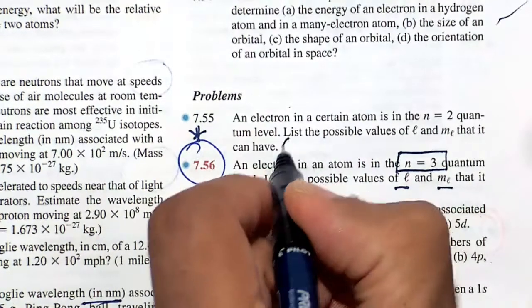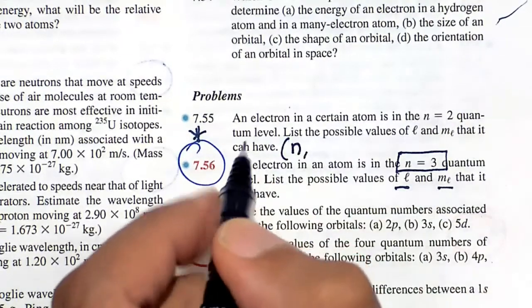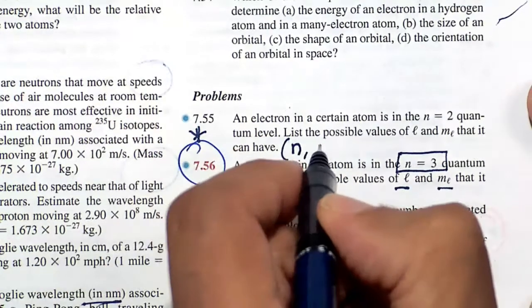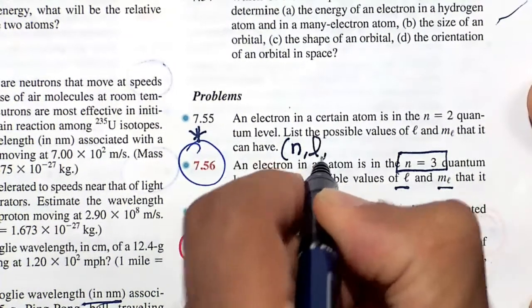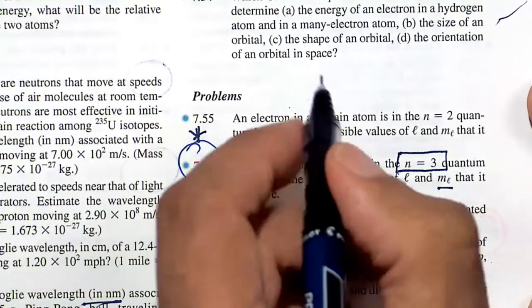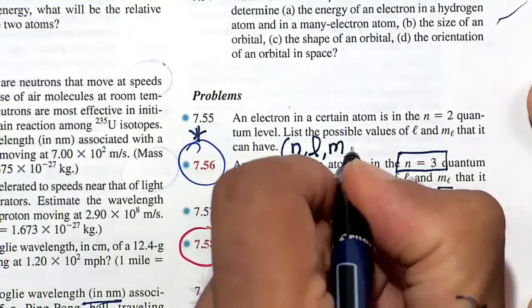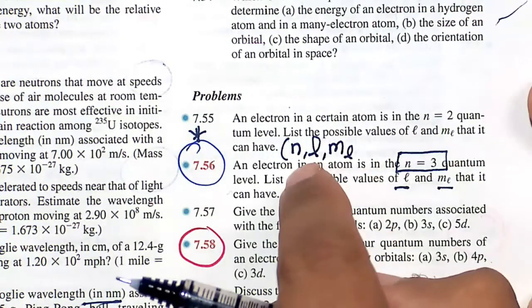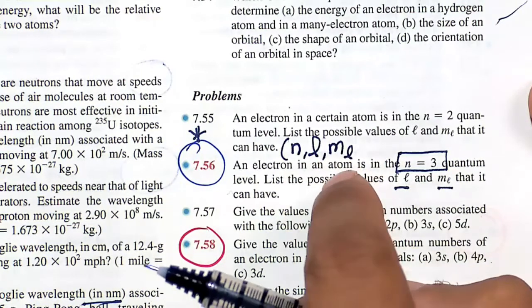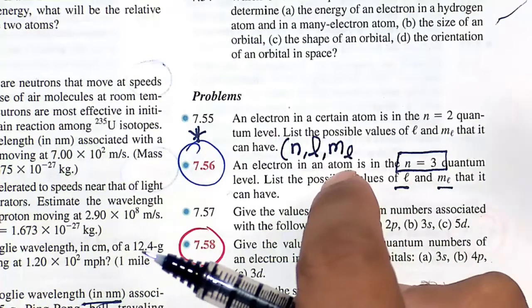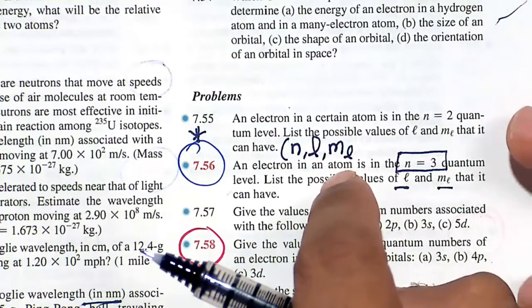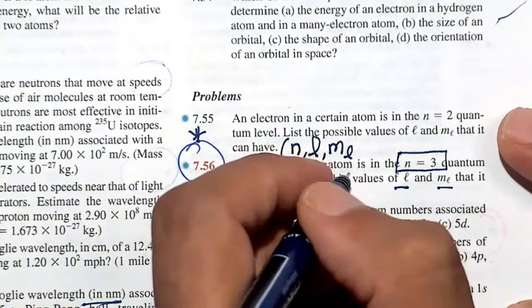Remember our 4 quantum numbers? We have the principal quantum number, which is the row in the periodic table. We have the quantum number that determines the type of orbital, so this is the angular momentum quantum number. This is the orientation quantum number, where in the orbital the electron would reside.